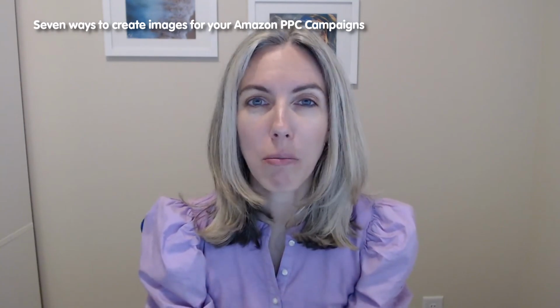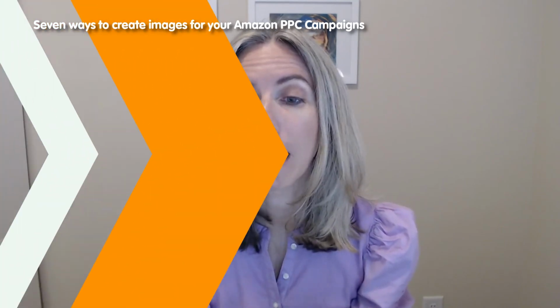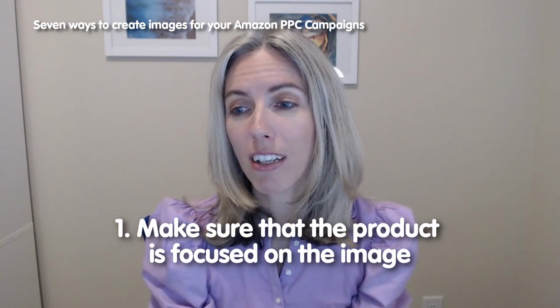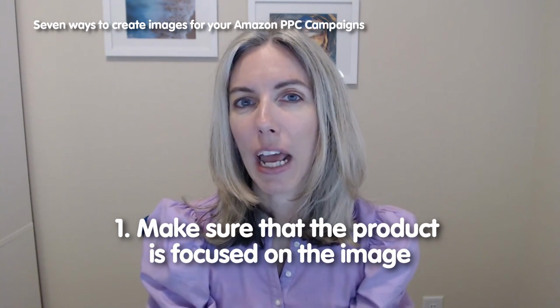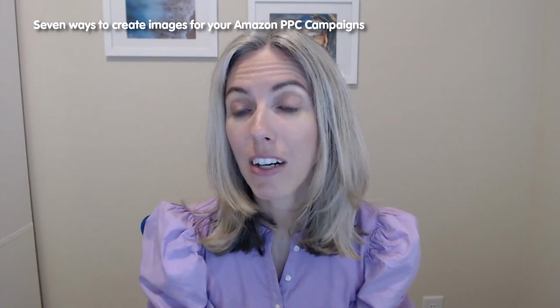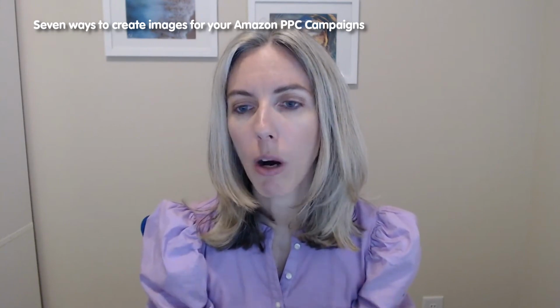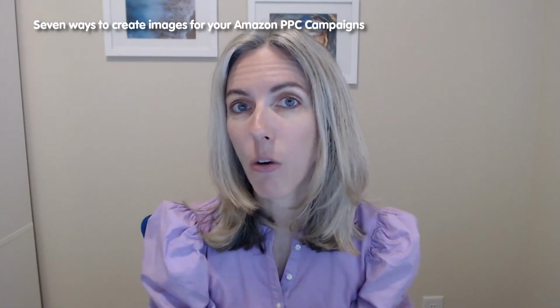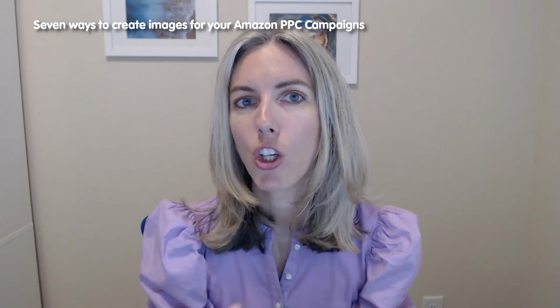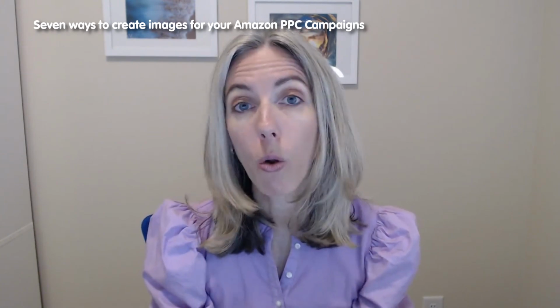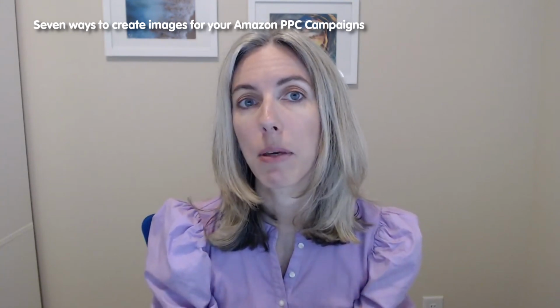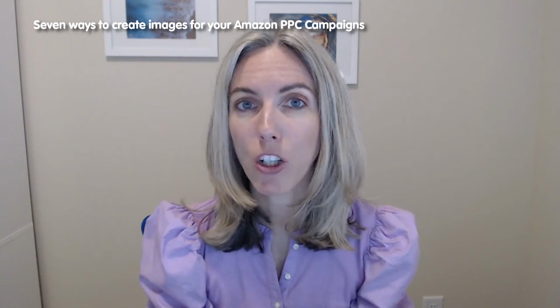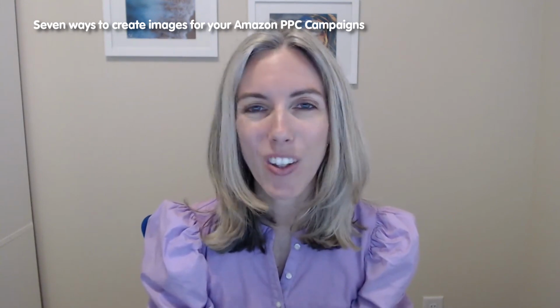The first one might seem like a no-brainer, but make sure you are showing the product in a way that focuses in on the image. Amazon does have requirements for the first image: you must have a pure white background. But you really want to make sure you're using a high quality image. You do not want to be using old images of your product, especially if you've reformulated it or changed the packaging. You want to make sure it's the most up to date, the highest quality.